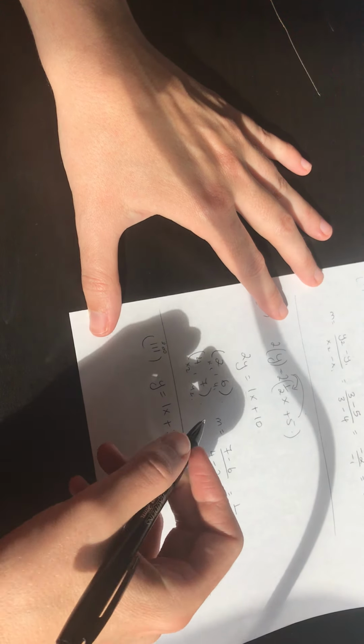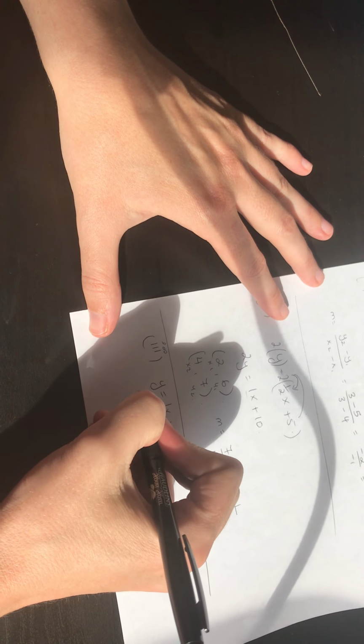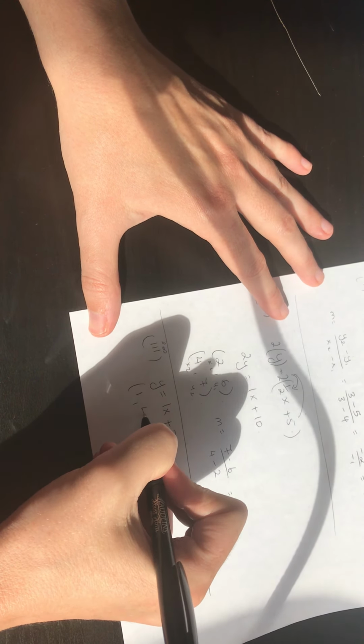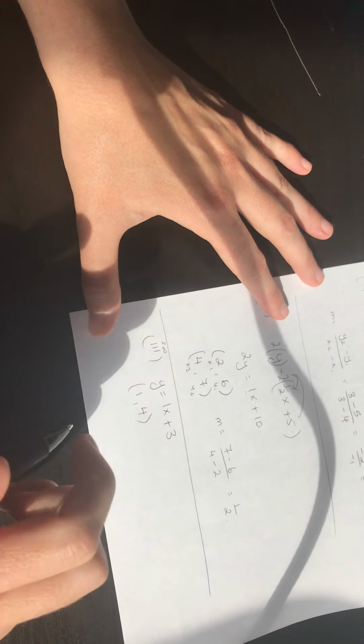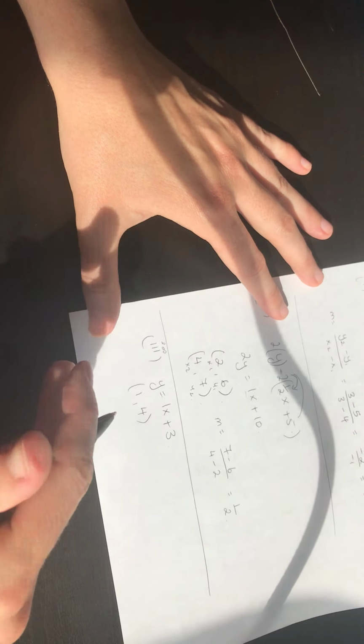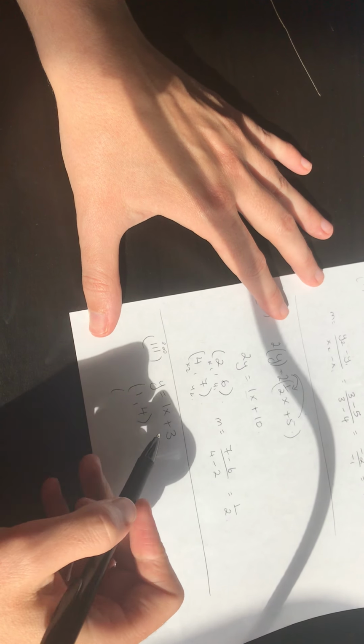So we need a point. Let's just say x is 1. That means y would be 4. I'm just going to leave it as it is. I'm not going to mess around with it. You can if you want.